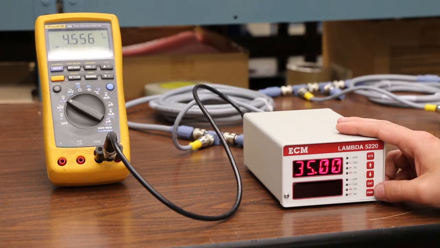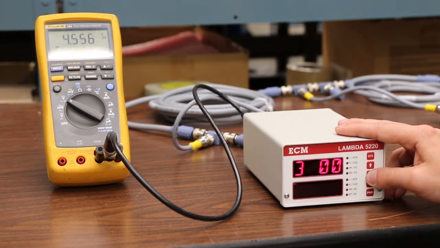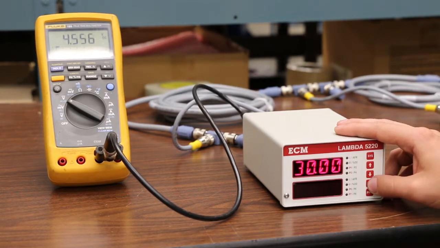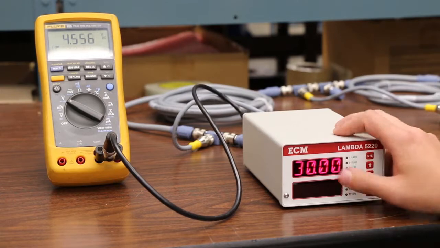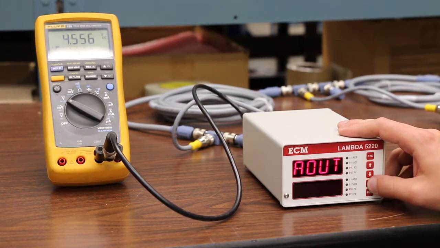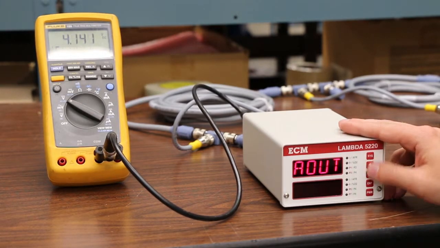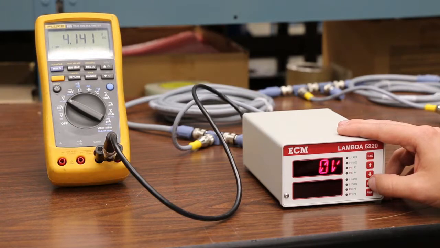Let's say we want to change it to 30. We can go up to 3, down to 30. We can adjust each of the decimal places as well. Finally, we're out. If we want to go back to the original setting, we can go back in easily to A out 3, 0 volt, 5 volt, 0 volt setting we can be happy with. If we want to get rid of the negative, we can just keep adjusting to get rid of that as well. 5 volt, we want to go back.